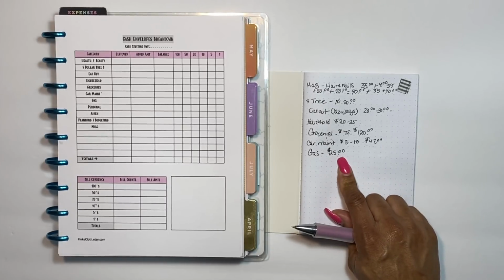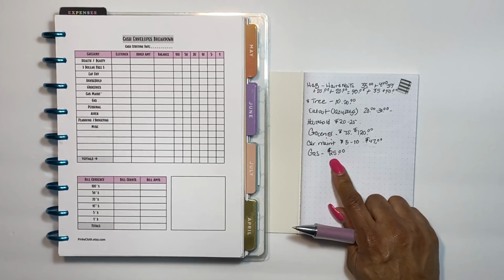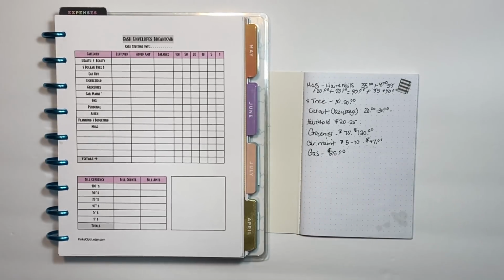And prices for gas are going up. Boo. But $25 pretty much gets me where I need to go. I don't go that far to work, and my son's daycare is probably like 7 or 8 minutes, so it's not very far from my work.